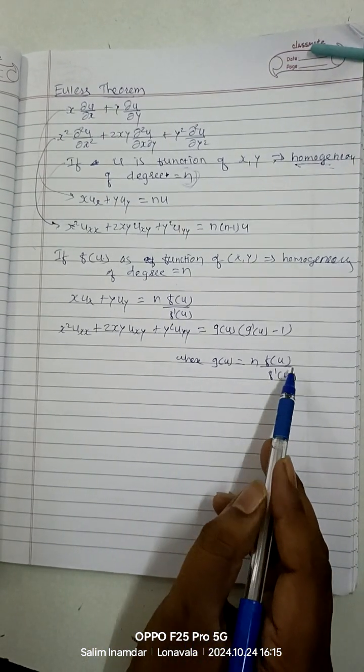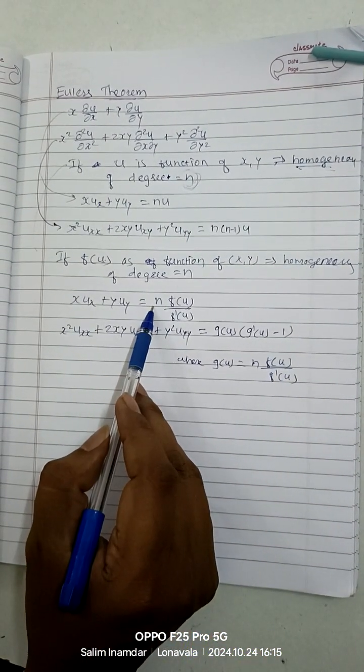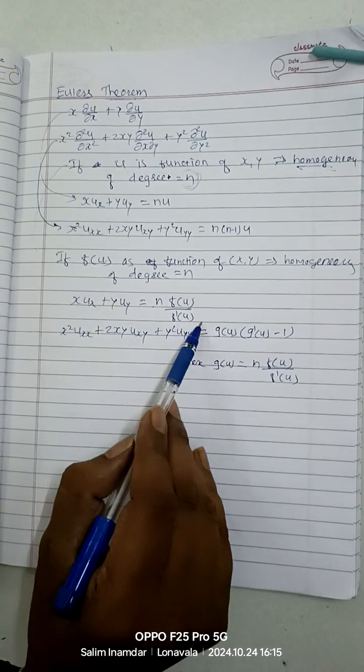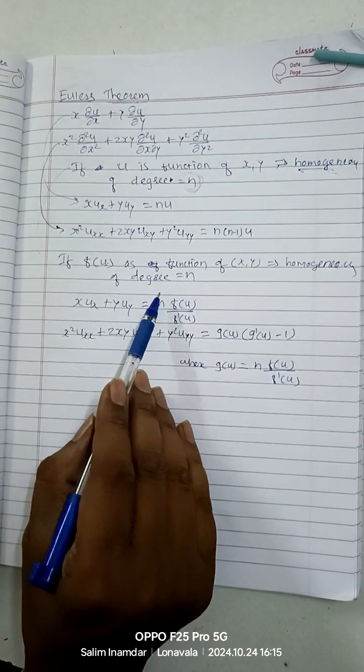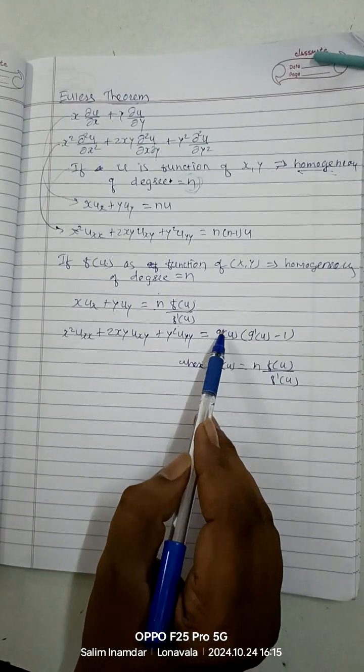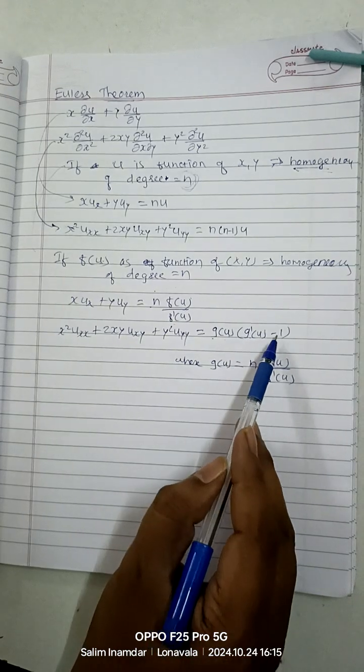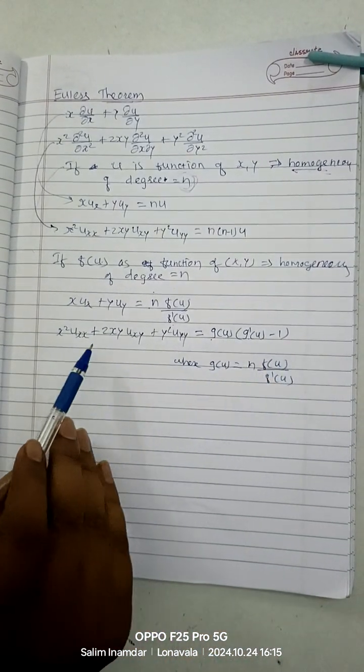Okay, now this term is similar to this one. What we have to do, whatever the function we get here, first of all write it as it is, then take its derivative inside the bracket minus 1. Okay, that is the answer for this.